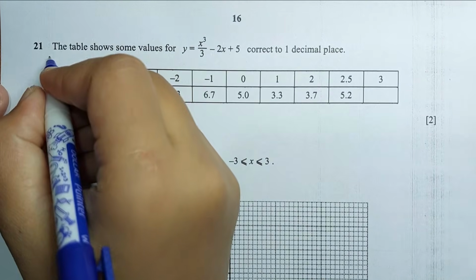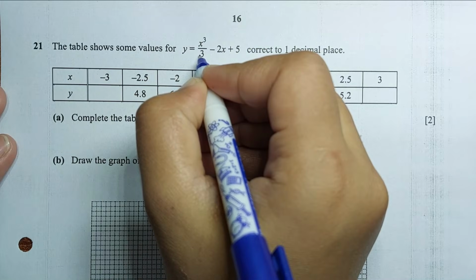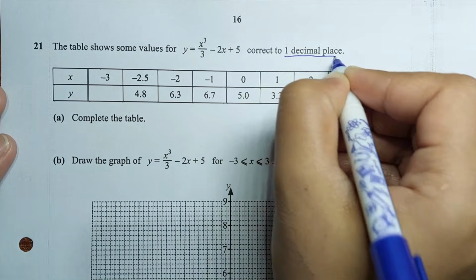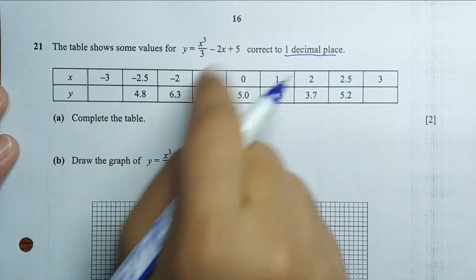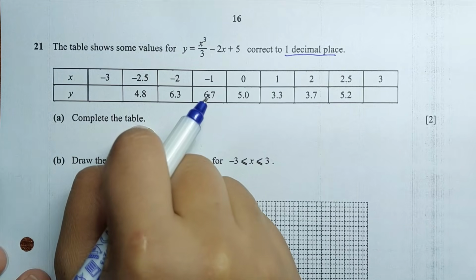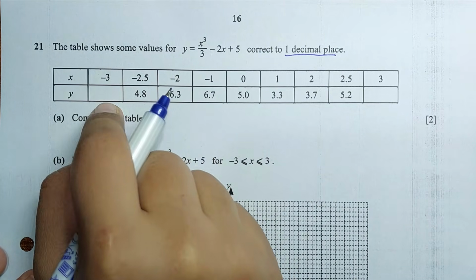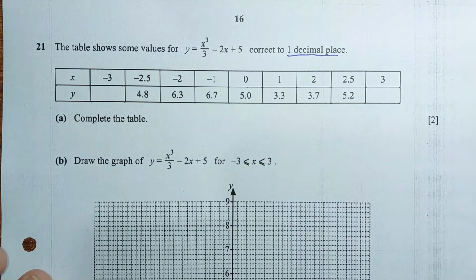Question number 21. The table shows some values of y correct to one decimal place, some values of this function basically. Complete the table for part A. When x is -3 and x is +3, we have to complete this table.